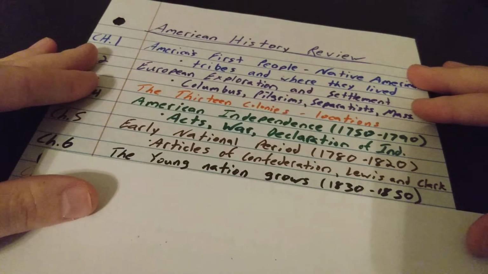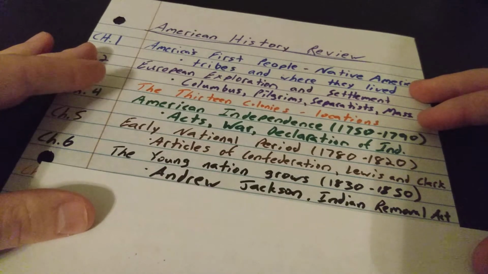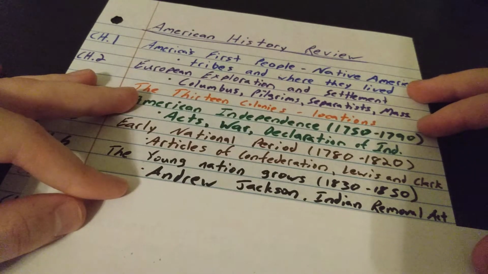Next chapter was The Young Nation Grows, which was from 1830 to 1850. We talked about people like Andrew Jackson and how he removed the Native Americans off of their land.